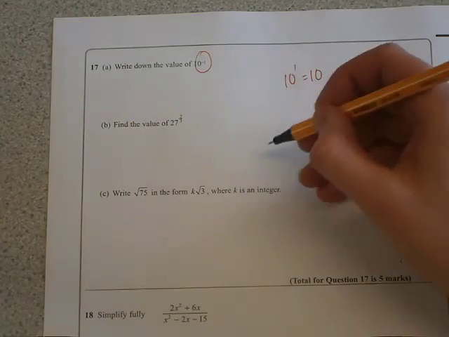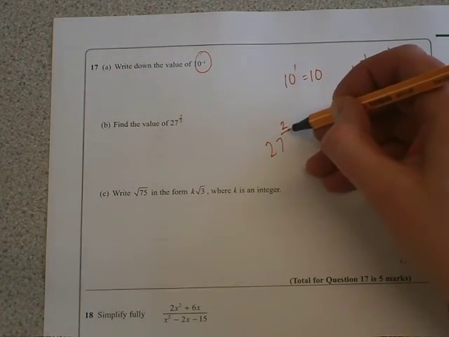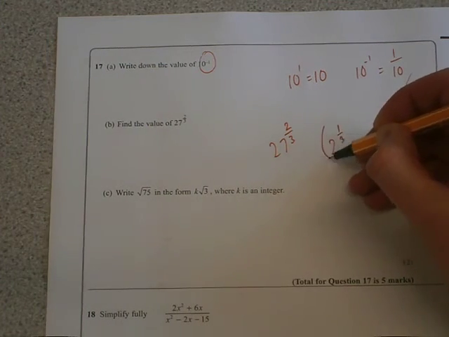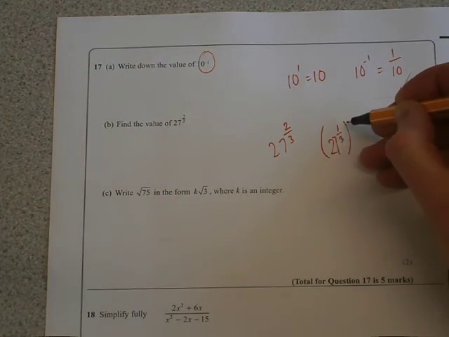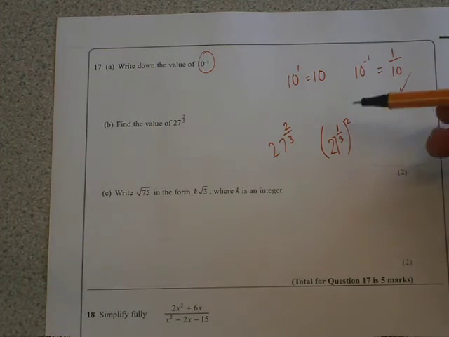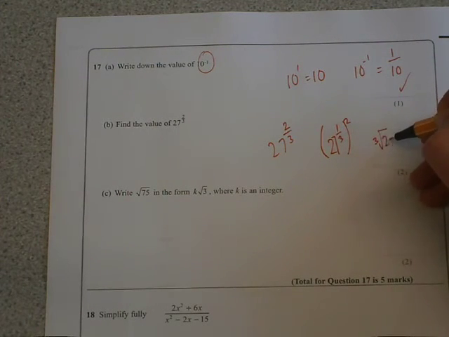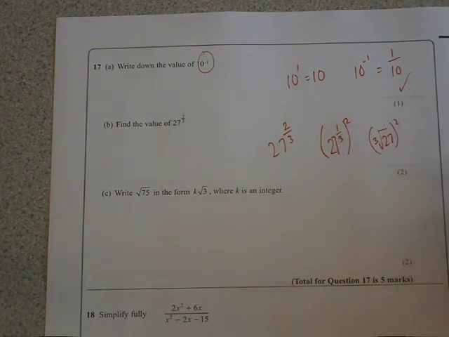Now for this next one here, 27 to the power of 2 over 3. This means 27 to the power of a third, or to the power of 2. So 27 to the power of a third is the cube root of 27, to the power of 2, which is 3 to the power of 2, and so your answer is 9.